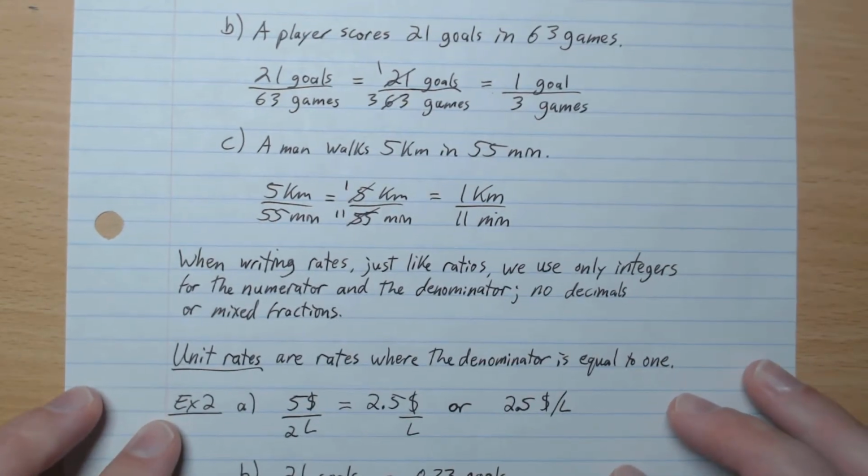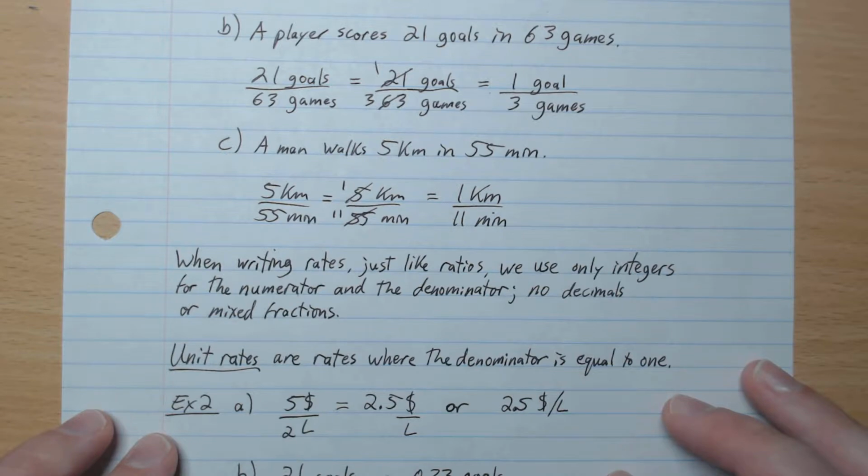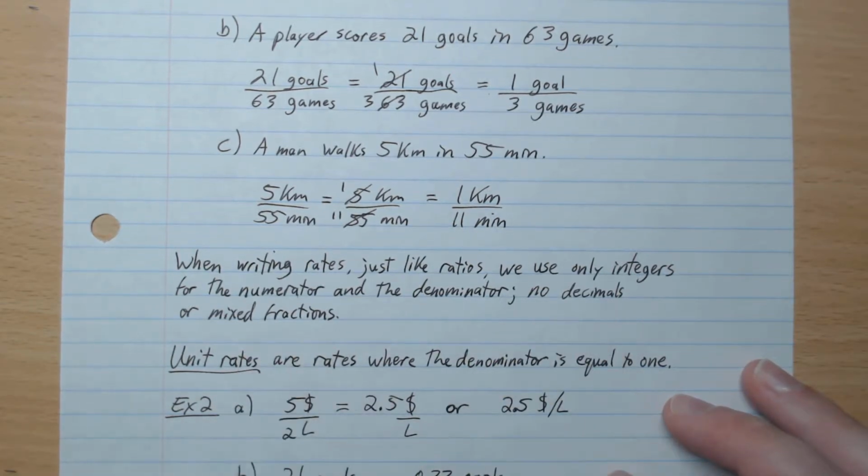So when writing rates, just like ratios, we use only integers for the numerator and denominator, no decimals or mixed fractions.